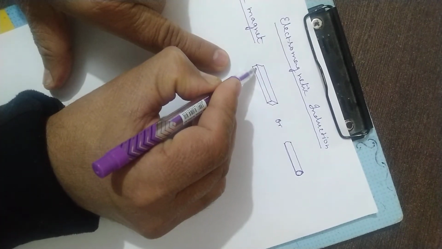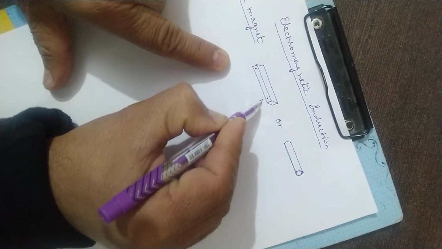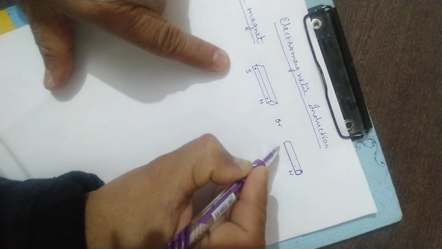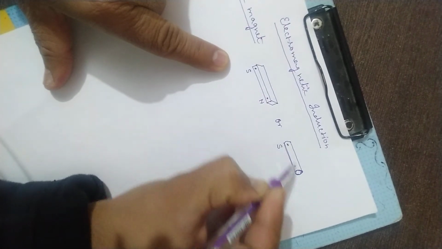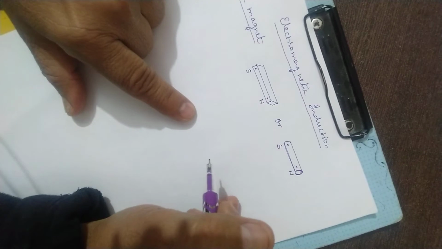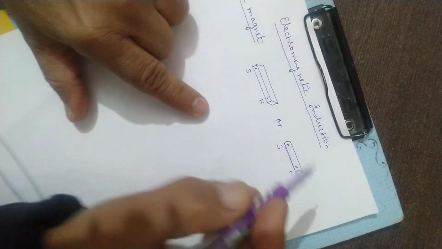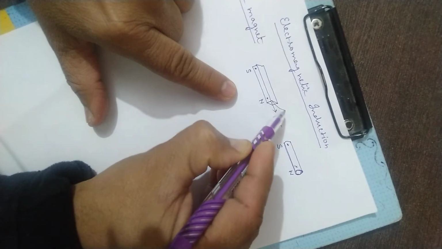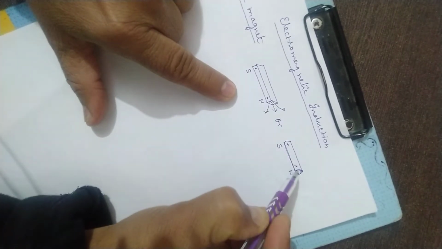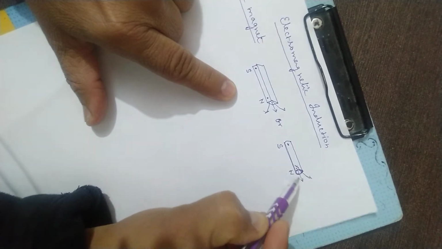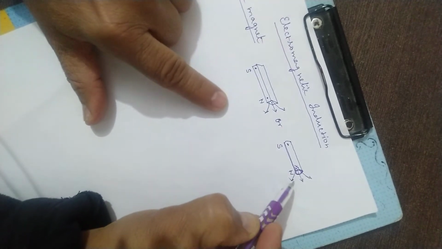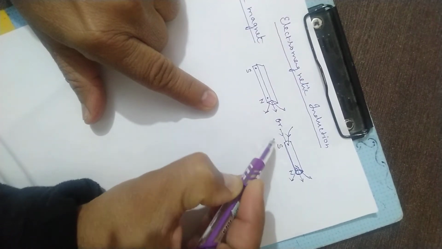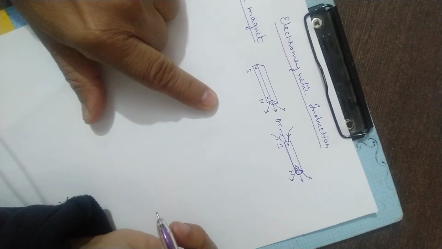The two ends of the bar magnet are North Pole and South Pole respectively. One end is North Pole, the other one is behaving as South Pole. Our general concept is that magnetic field lines leave the North Pole and enter at the South Pole.